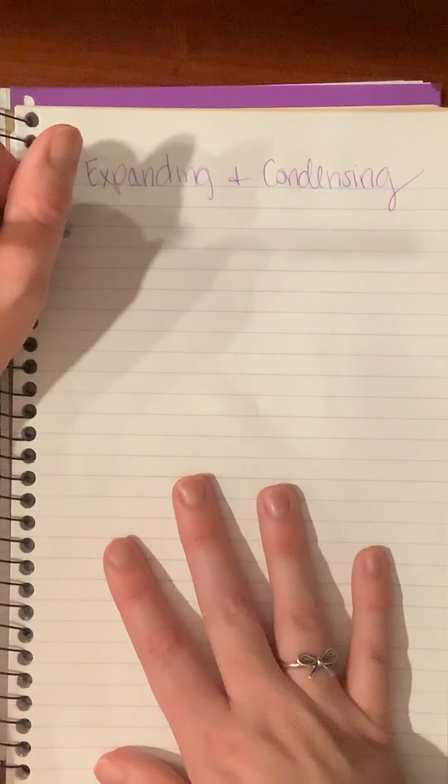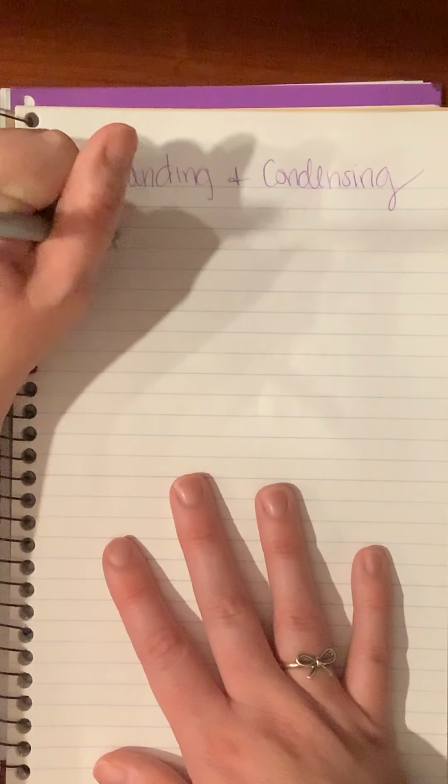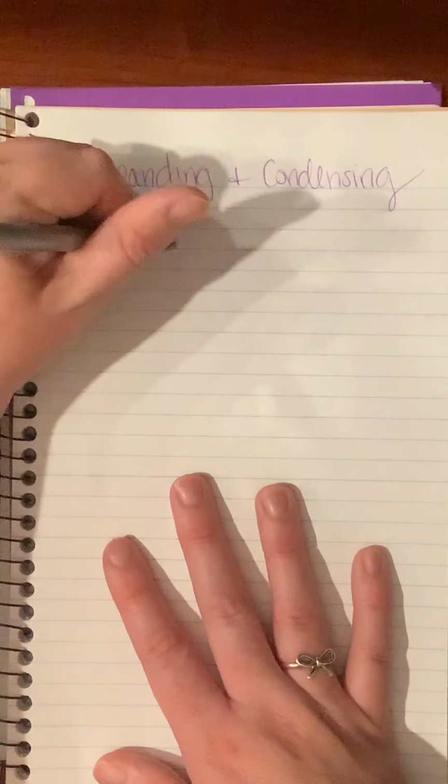All right, guys, today we're going to talk about expanding and condensing exponents. The first thing we're going to look at is the expanded form. I'm going to back up for a moment. Hopefully you have a writing utensil and a notebook in front of you. I also hope that you've written our title for today, Expanding and Condensing. So the first thing we're going to look at is expanded form.